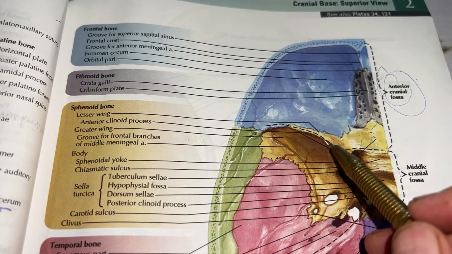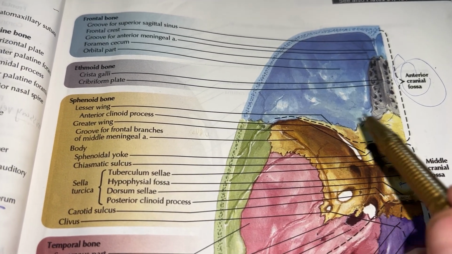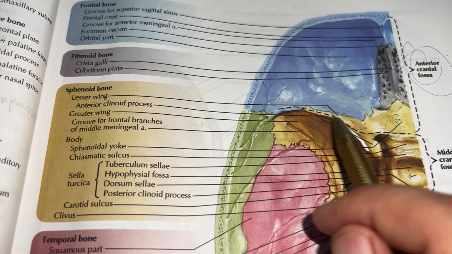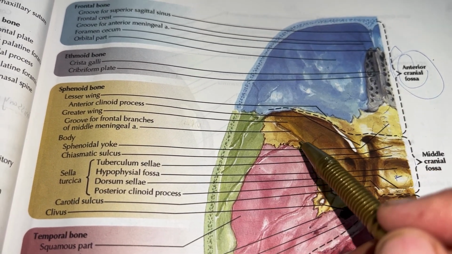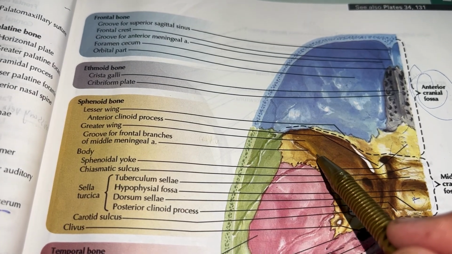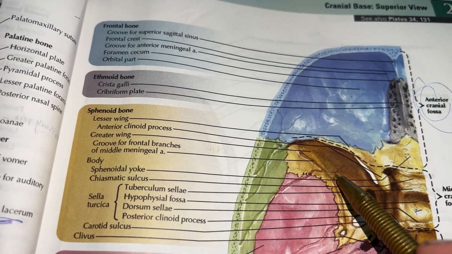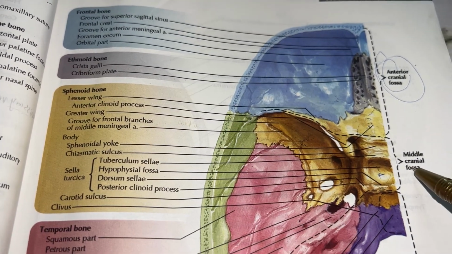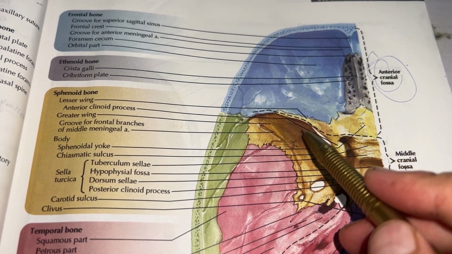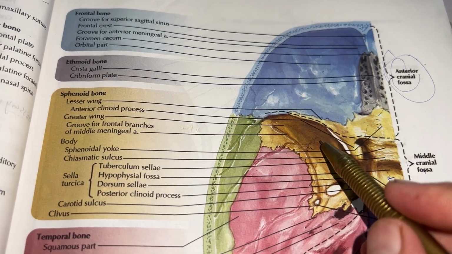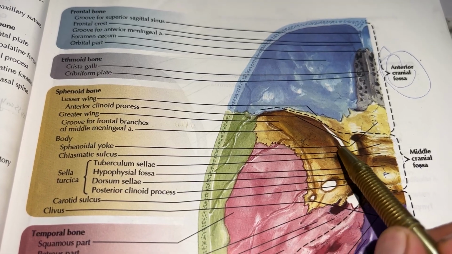Now I mentioned that this is the lesser wing of the sphenoid, which contributes to the anterior cranial fossa, and this is the greater wing of the sphenoid, which contributes to the middle cranial fossa. In between the lesser wing and the greater wing of the sphenoid, there is this fissure, this one.